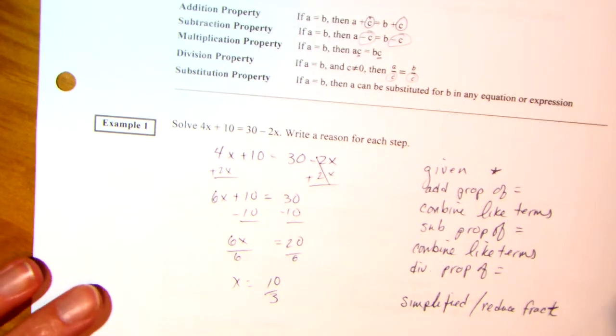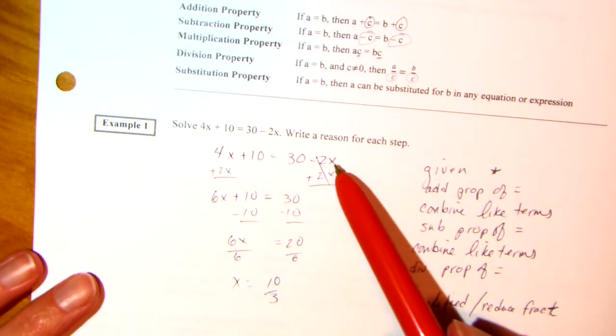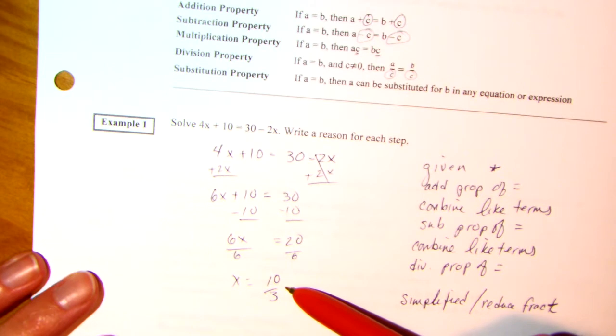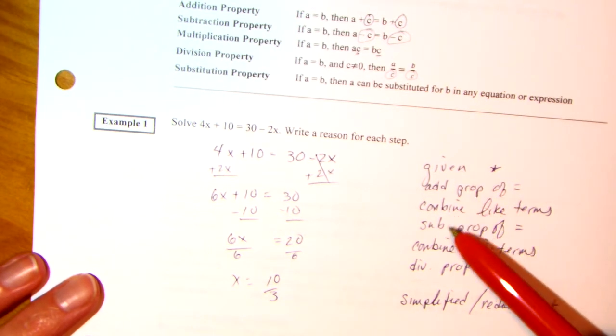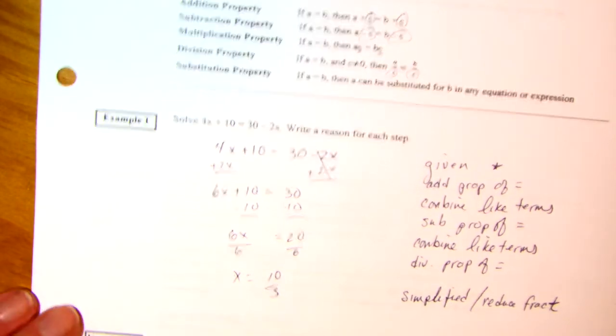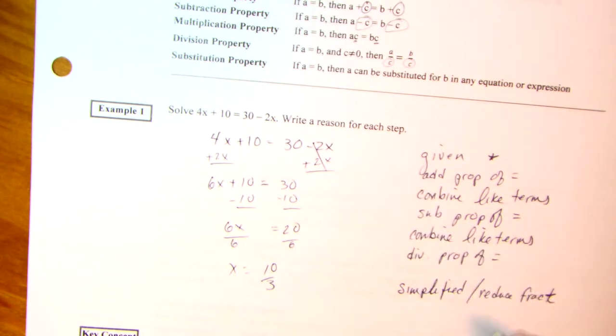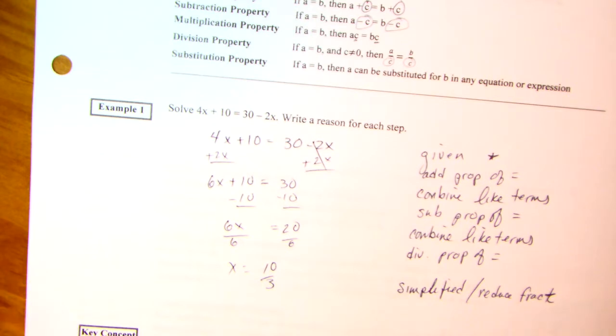So in geometry, when we do a proof, we're going to start with our given statement, go all the way until we get to what they're looking for, and we have to list the reason why each time. In algebra, we've gotten in the habit of just solving the equations and not listing the reasons why. Time, I think, is a factor.